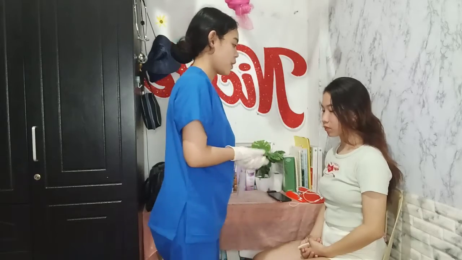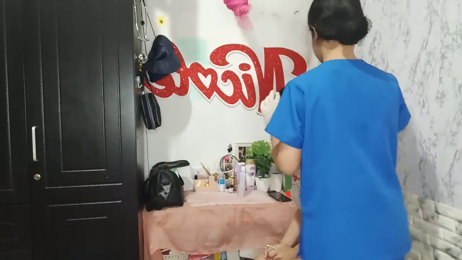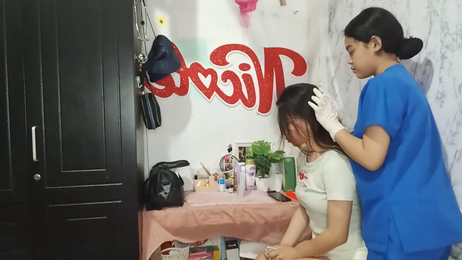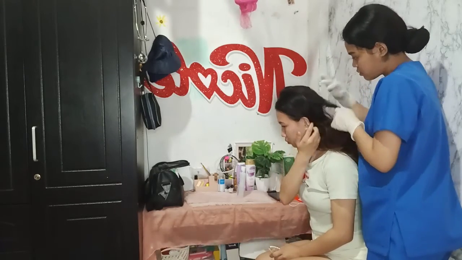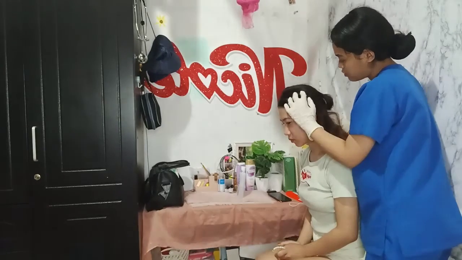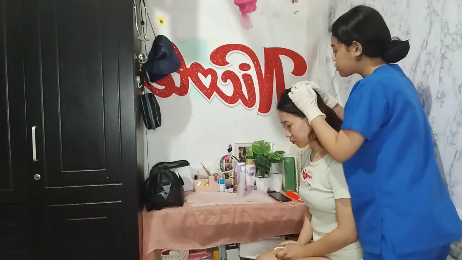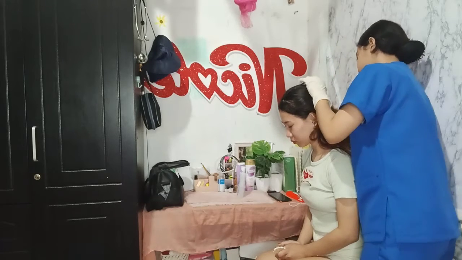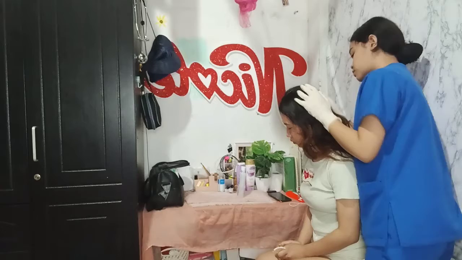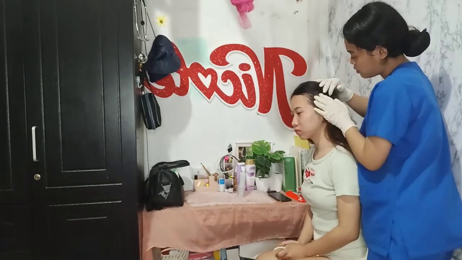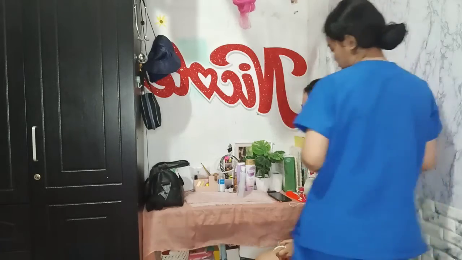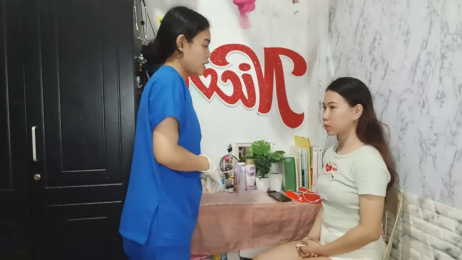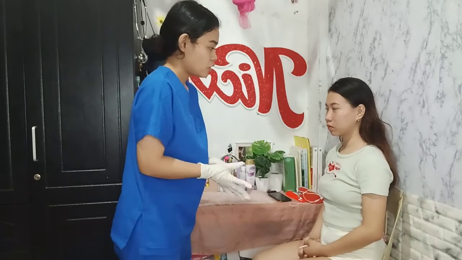Okay, ma'am, I'll just inspect from the back naman po, ma'am. Okay, ma'am, I have observed that your head is symmetrical and it is broad and erect, and you're normocephalic.